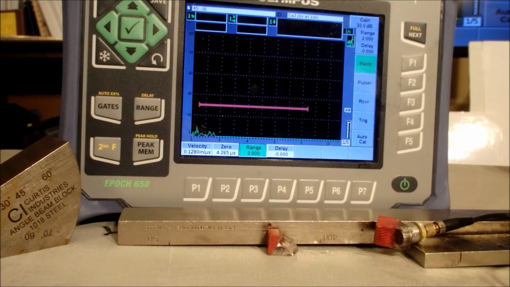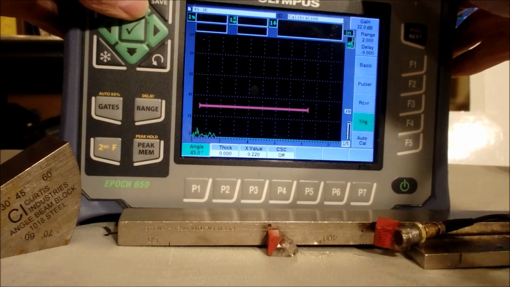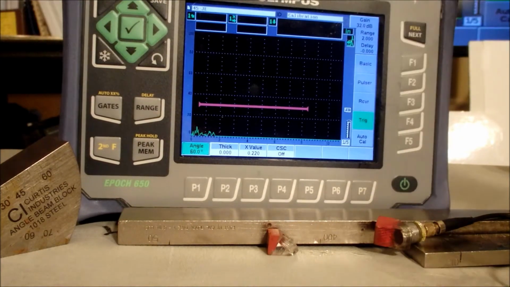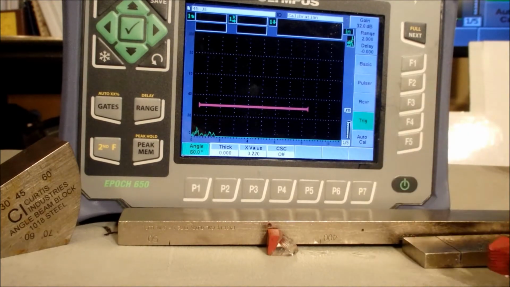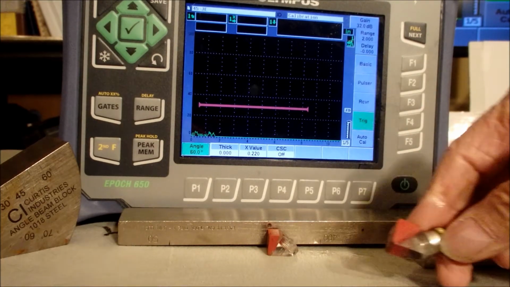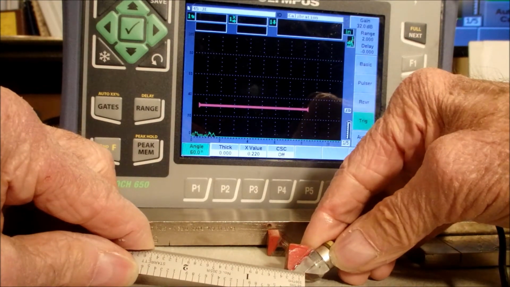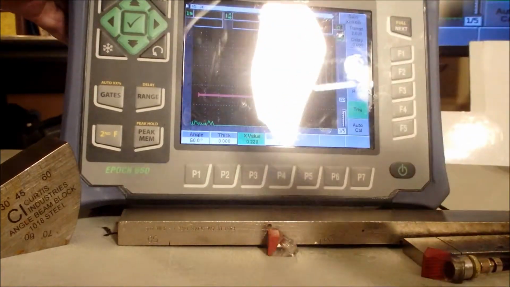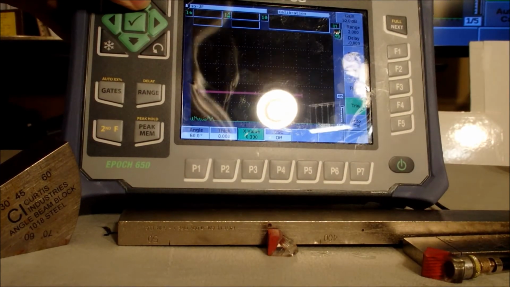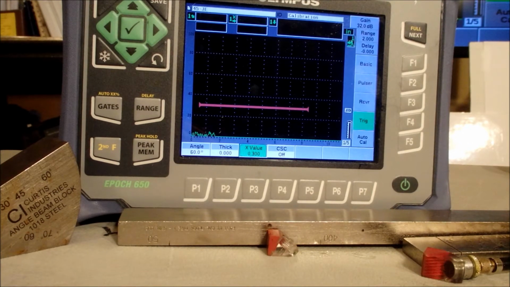Alright, so what else do we need to change? We'll go into our trig function. Change the angle to 60, and we can throw in an approximate value of the x value. That's going to be the distance from the index point to the front of the search unit. It's about 300. We'll call that 300. And I think we're good there.